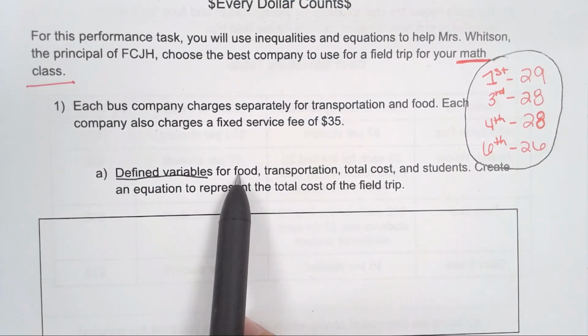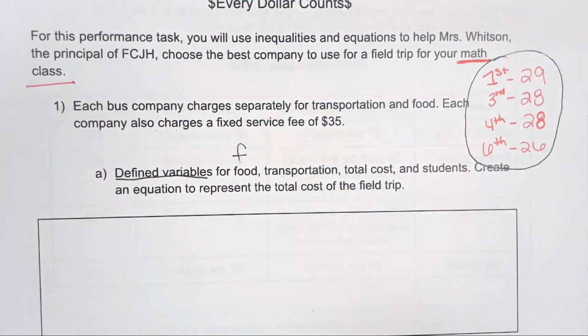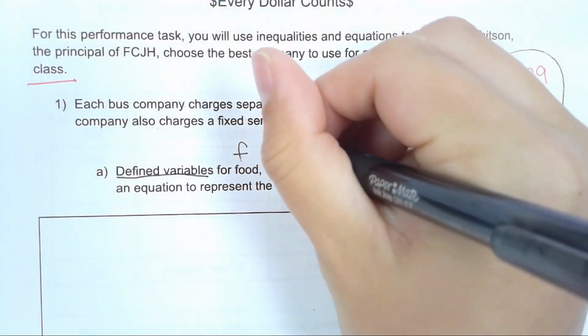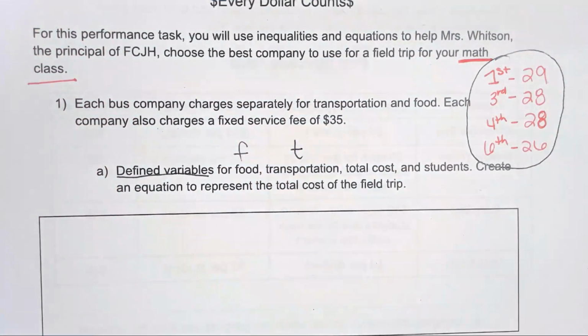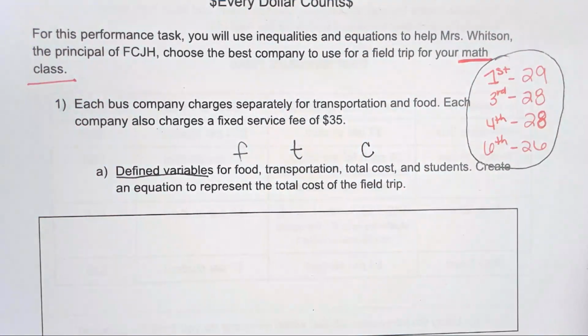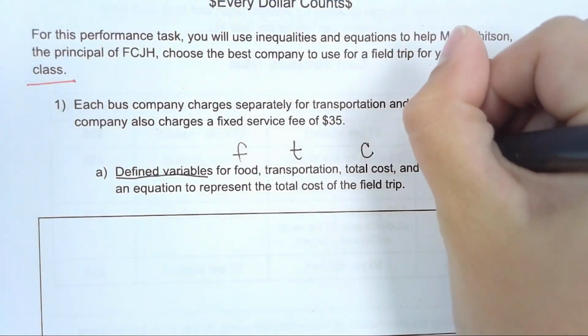So let's say for food, I want my variable to be F, so I'm just going to write it above, and then I'll also write it down here. Let's say for transportation, I want it to be T. Let's say for total cost, I want it to be C. And then let's represent students as X.